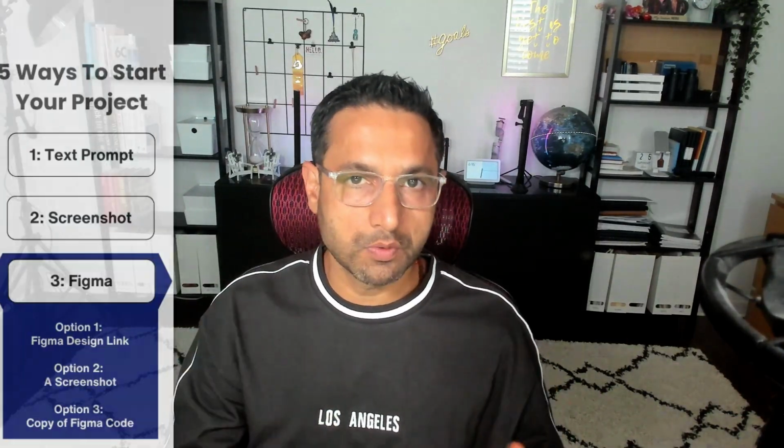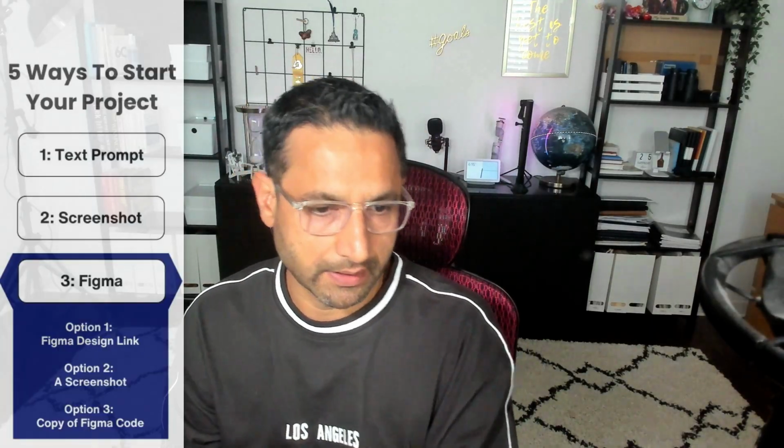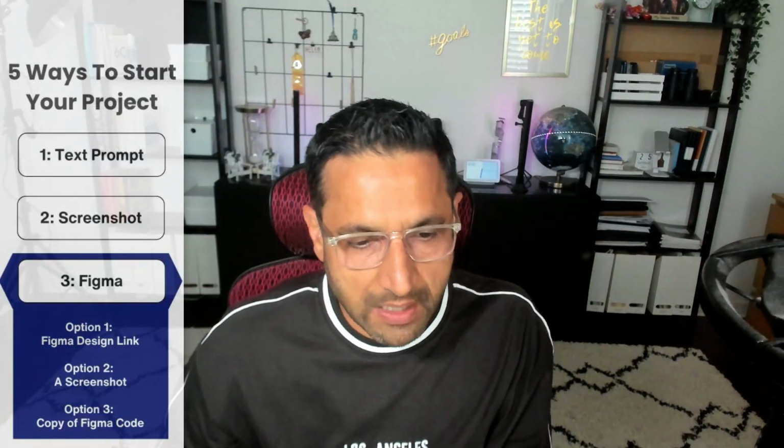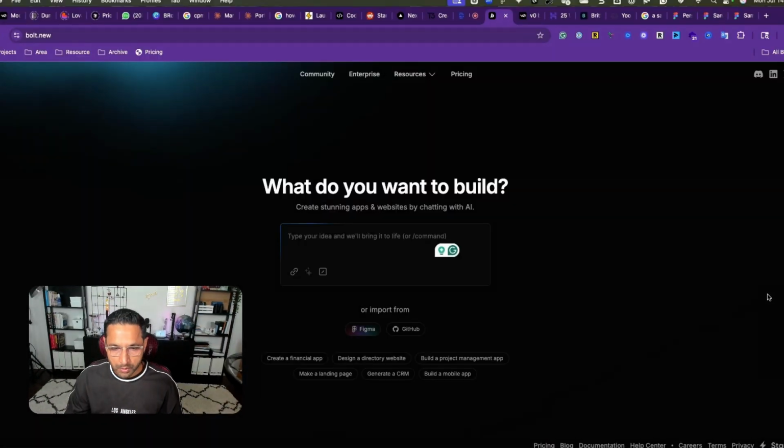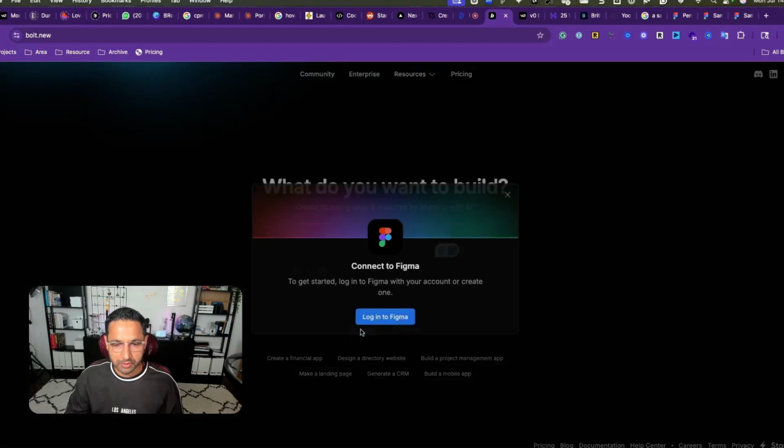You can convert Figma design directly into code using these AI coding agents. Here's how it works. There are 3 different options that you can use. Option number 1, using Figma directly. So here I have found 2 portfolios that I will be using in this example. So I will go to Bolt. There is an option to connect your Figma.